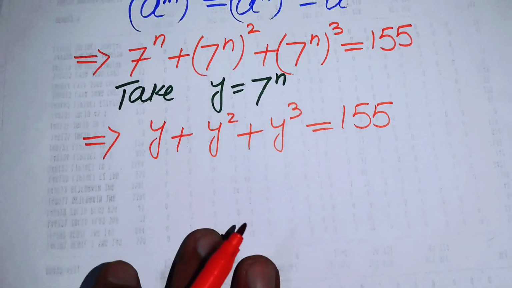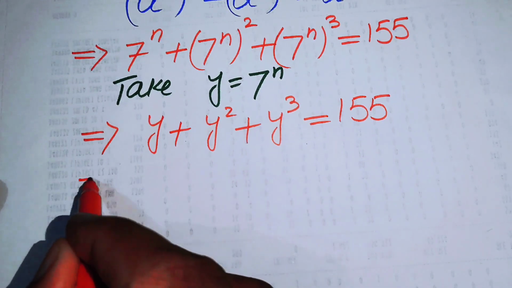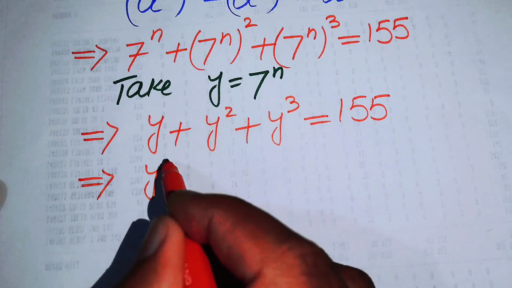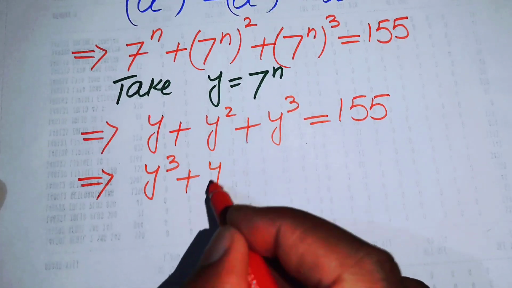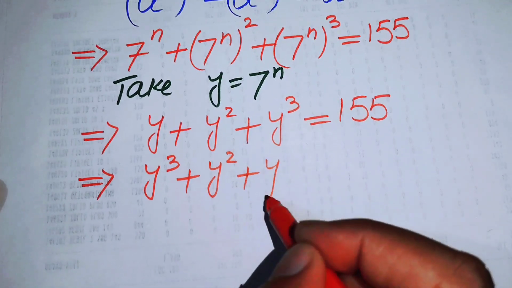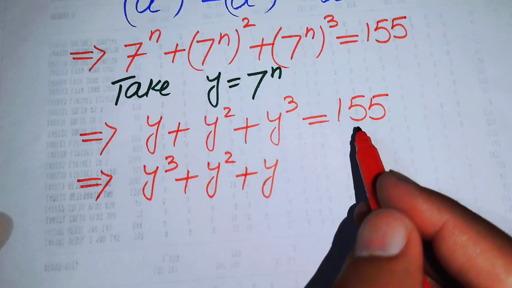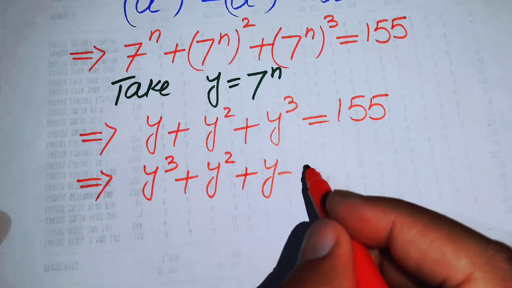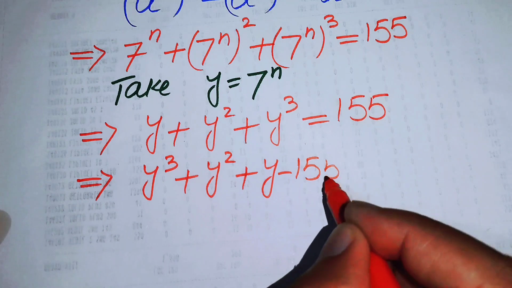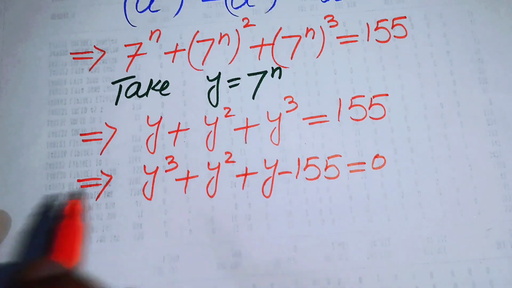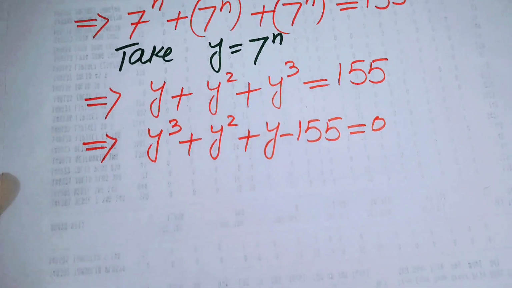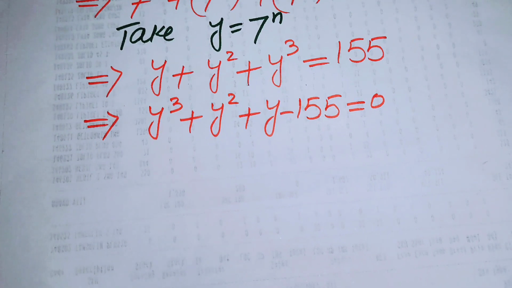So now we will rearrange this equation and we get y cubed plus y squared plus y, and we move this 155 to the left hand side and get minus 155 is equal to 0. And now in the next step this equation becomes a cubic, and here I can use synthetic division to find the values of this equation.